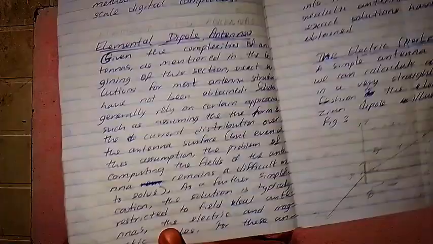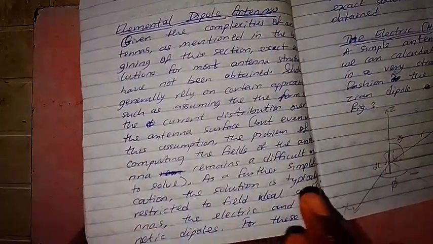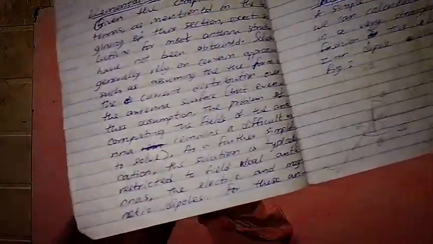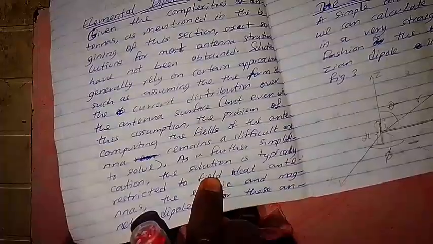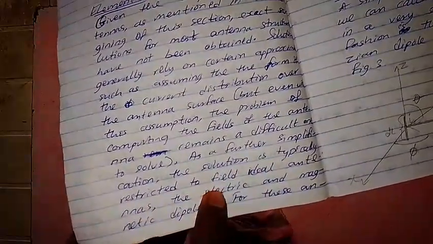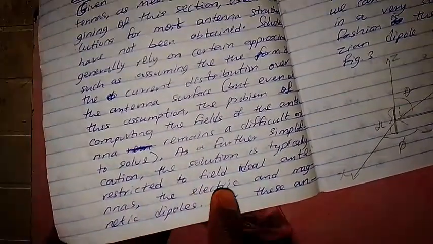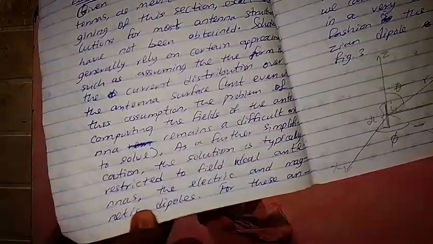Antennas where we assume JS, that's the current distribution over the surface of the antenna. When we assume that, we also restrict our calculation to ideal antennas for the electric and magnetic fields. All right, so ideal ones.